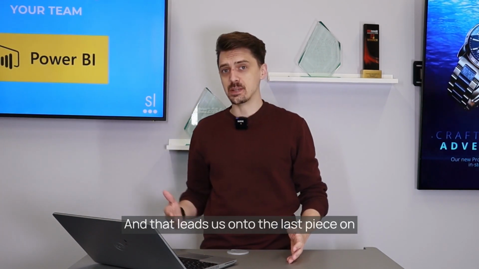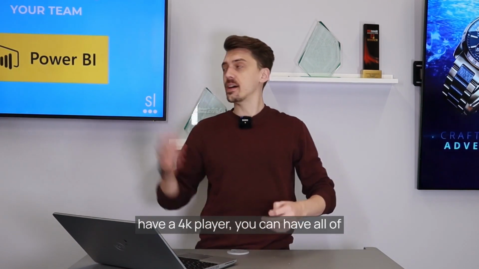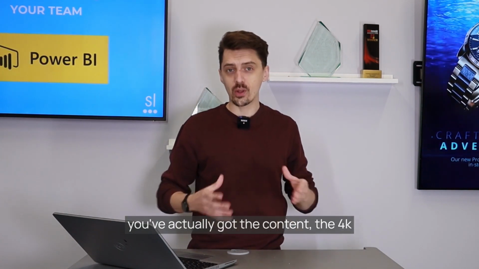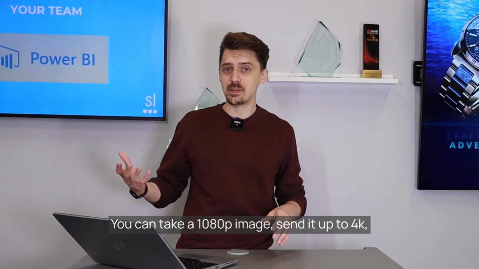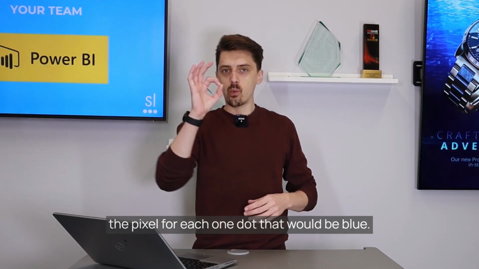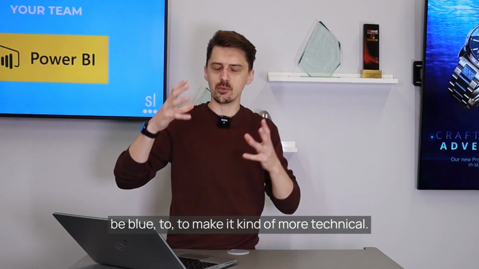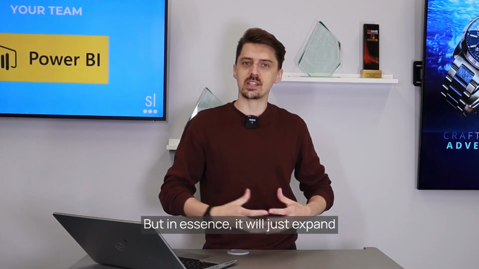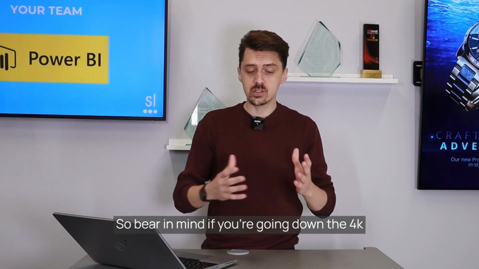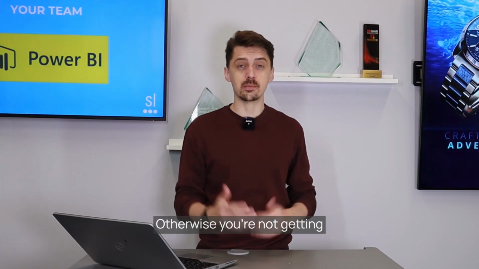And that leads us on to the last piece on this, which is around the content itself. You can have a 4K screen, you can have a 4K player, you can have all of these things ready in place, but unless you've actually got the content, the 4K content, it doesn't make a difference. You can take a 1080p image, send it up to 4K and that will be fine, but you're going to lose the pixel. For each one dot that would be blue, let's say, you're then going to have 4 dots to be blue, to make it kind of more technical. But in essence, it will just expand the size to fit the canvas and you're not actually getting more quality from it. So bear in mind, if you're going down the 4K route, make sure most of your content is 4K. Otherwise, you're not getting the most out of your hardware.